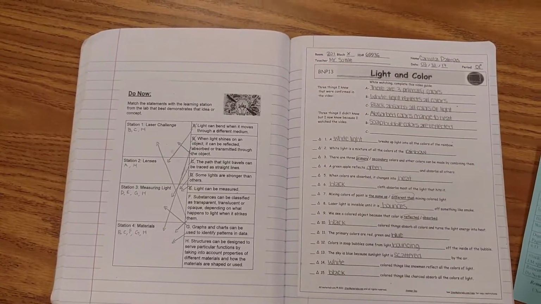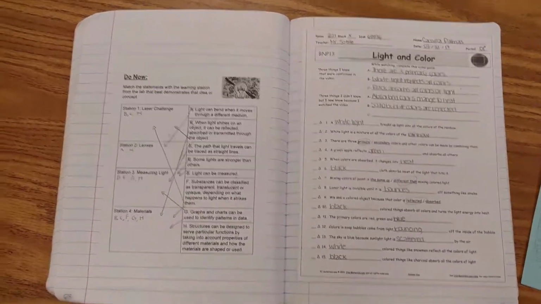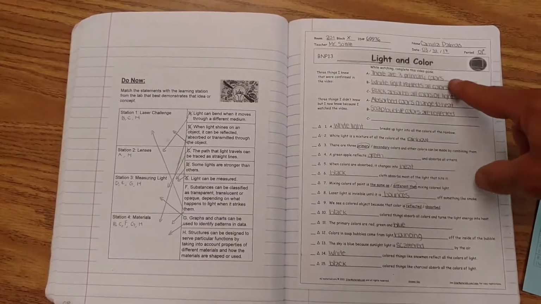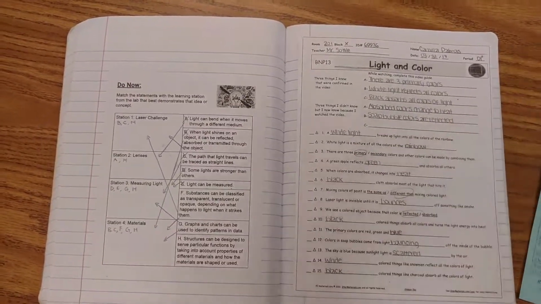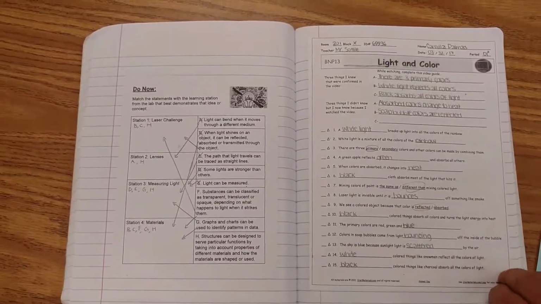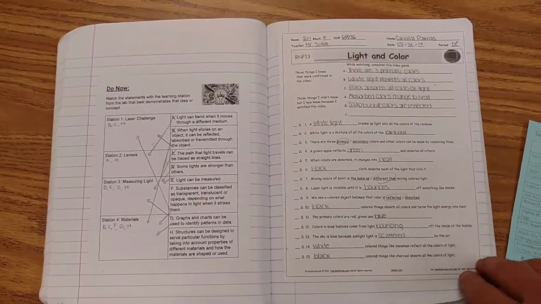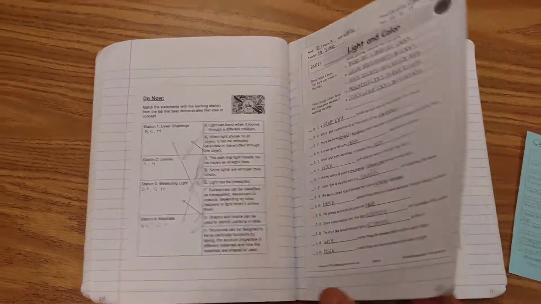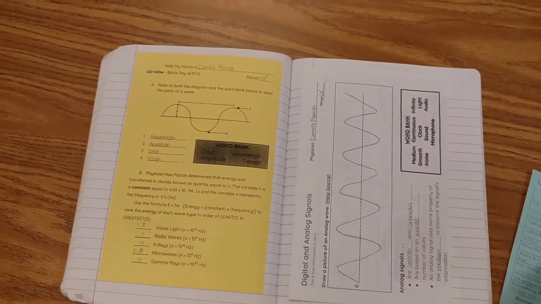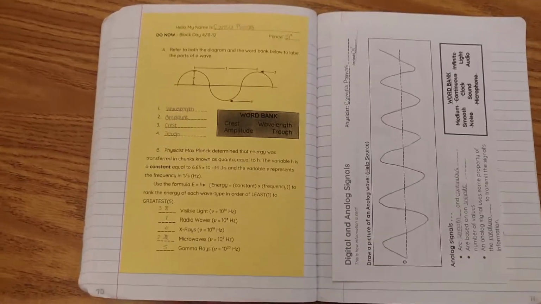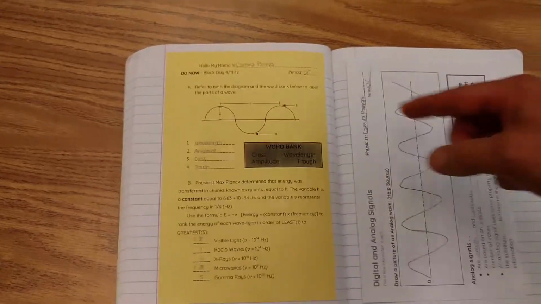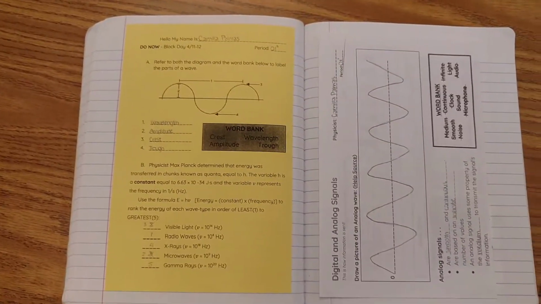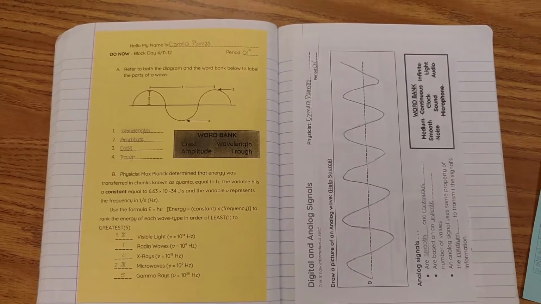The next entry that you should have should be Bill Nye Light and Color. Remember to have all of the prior knowledge and post-knowledge lines filled out, plus all of the questions there. If you missed anything, you can find Bill Nye episodes on YouTube all the time. Go ahead and flip over, the next page should be the waves due now from 411 and 412. That's where we were looking at the difference between digital and analog waves and parts of a wave, so you can take a look at that.